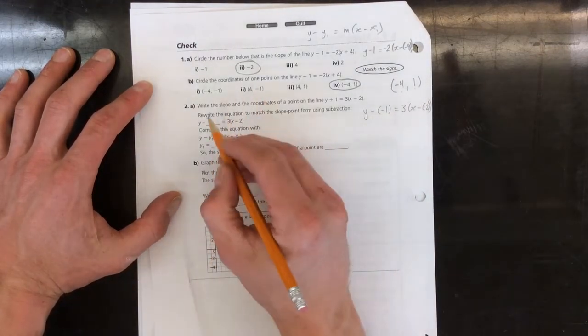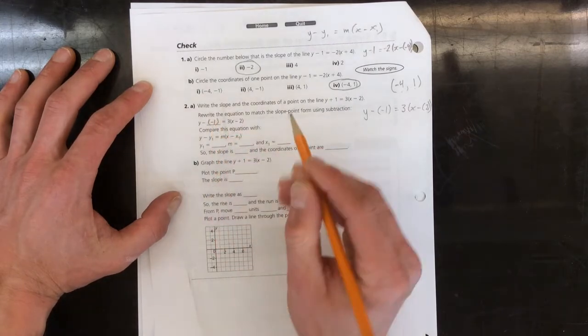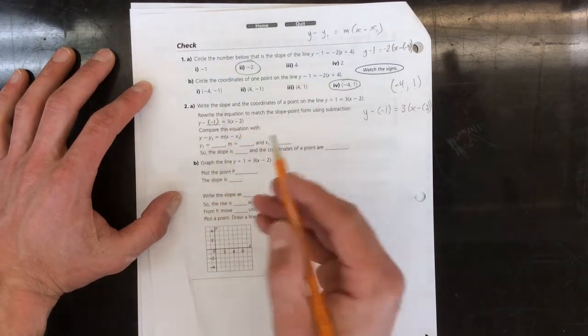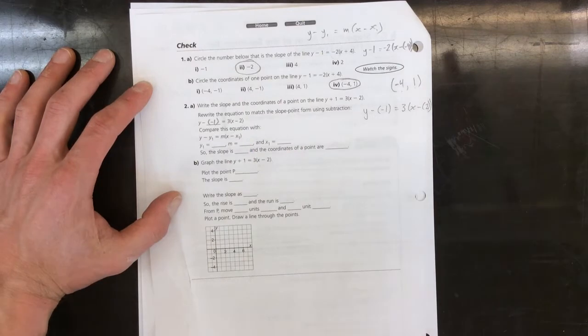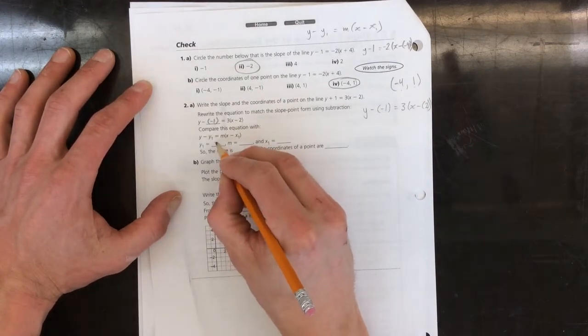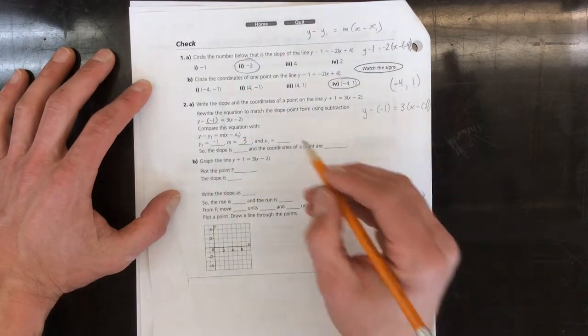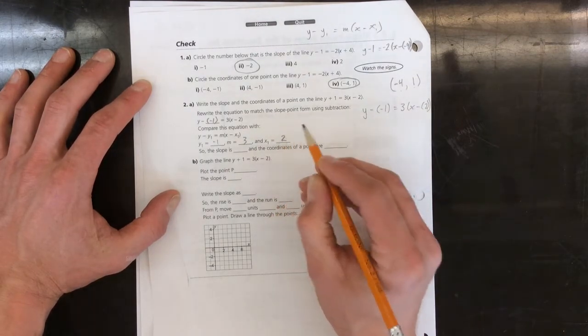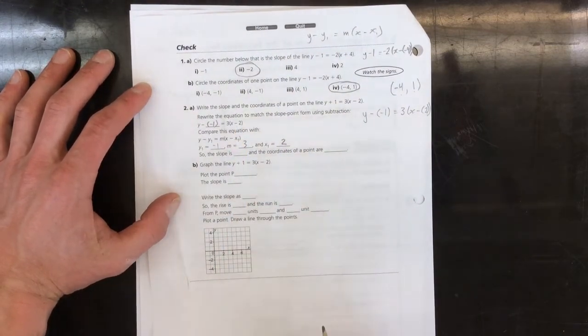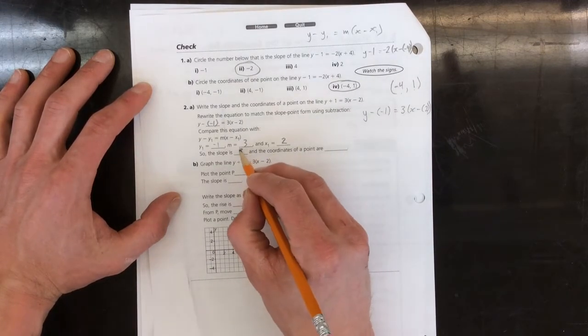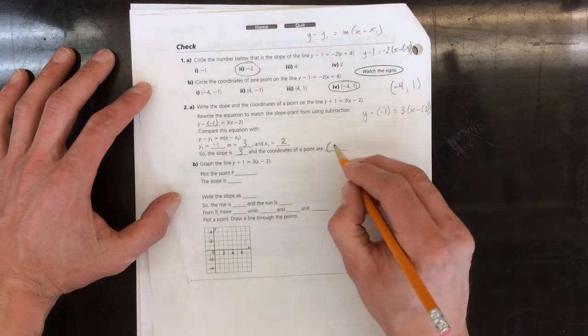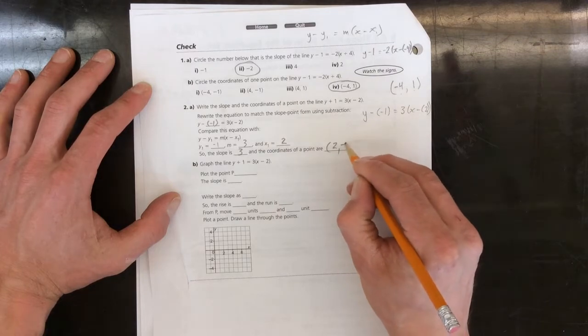So it's y minus negative 1 equals 3 times x minus 2. So y1 is negative 1, m is 3, and x1 is positive 2. We're not carrying this negative with it. So the slope is 3, and the point is 2 and negative 1.